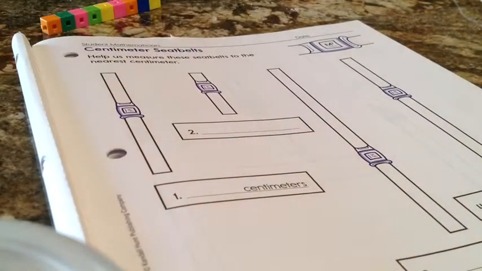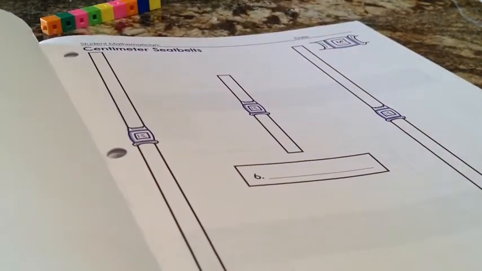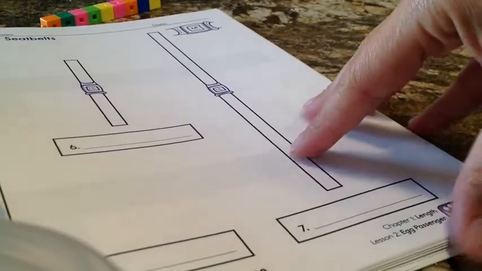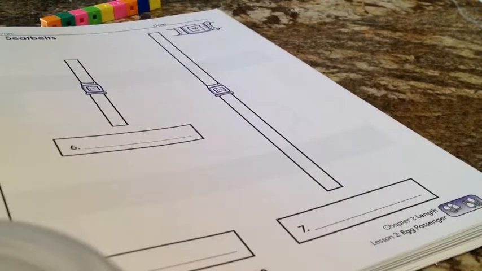And on the next page, there's another one that has 5, 6, and 7. They're a little bit longer. So you want to think about how to measure each of these. Now let's say that the measurement doesn't match exactly, that it's right in the middle of maybe 10 or 11 centimeters.